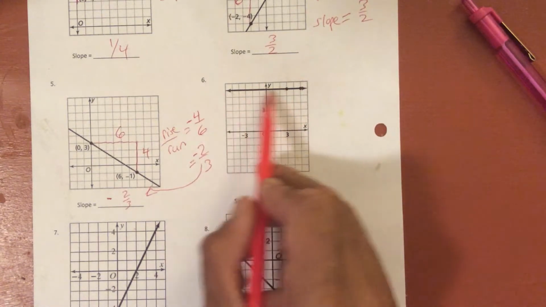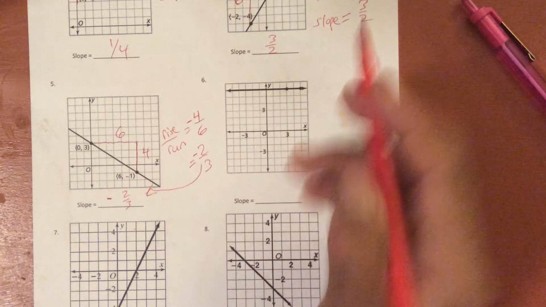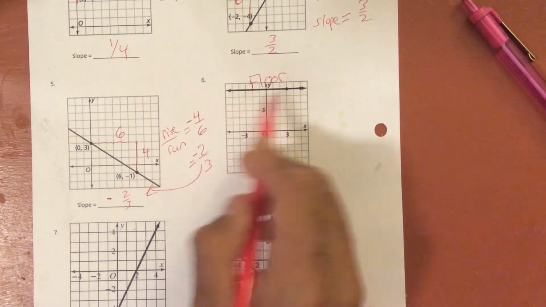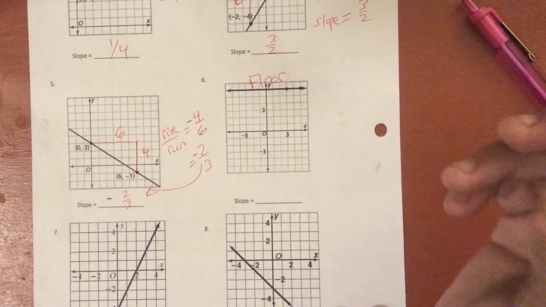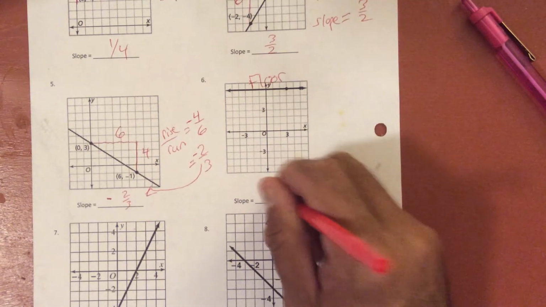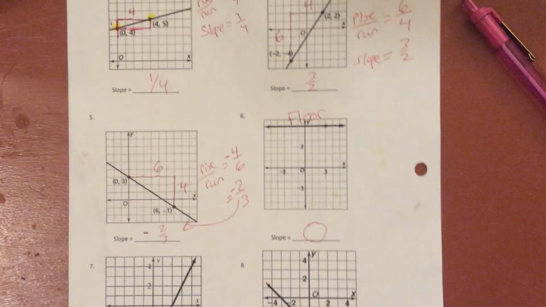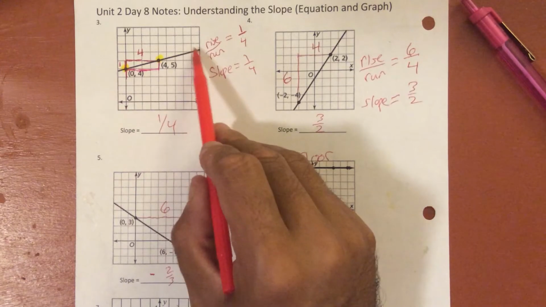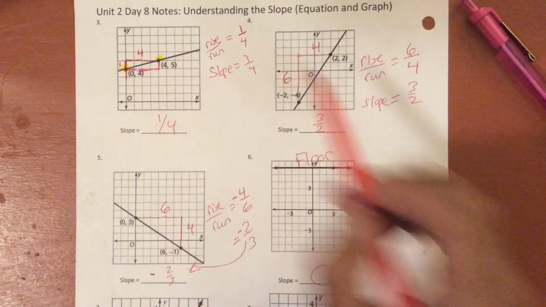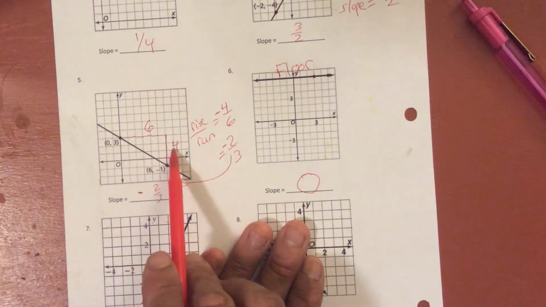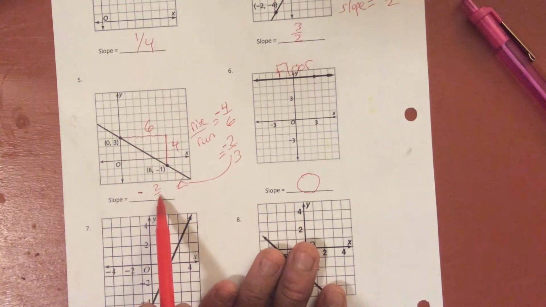If you ever get a horizontal line, that means something like this, that it looks like the floor. If you get a line that is flat like the floor, then you automatically know that the slope is 0. Why? Well, think about it. If we have a line that's increasing like this, we know we're going to have a positive slope. If we have a line that's going downstairs, then we know it's going to be a negative slope.